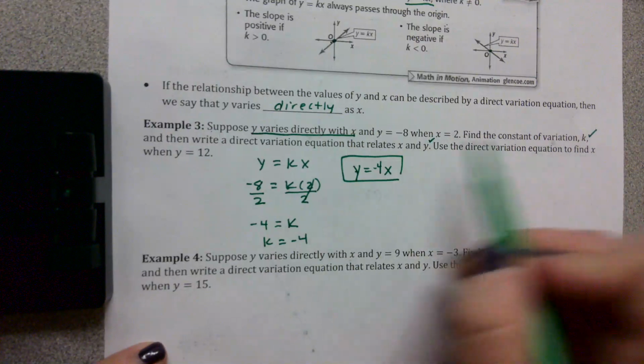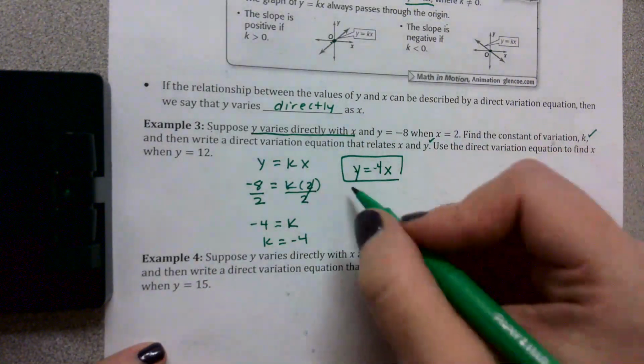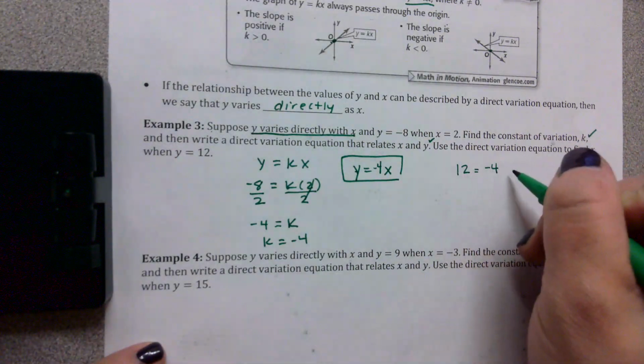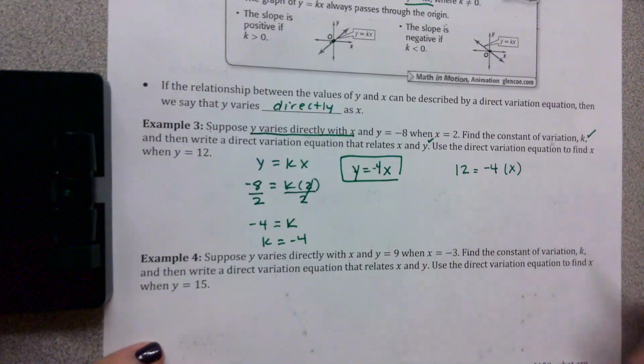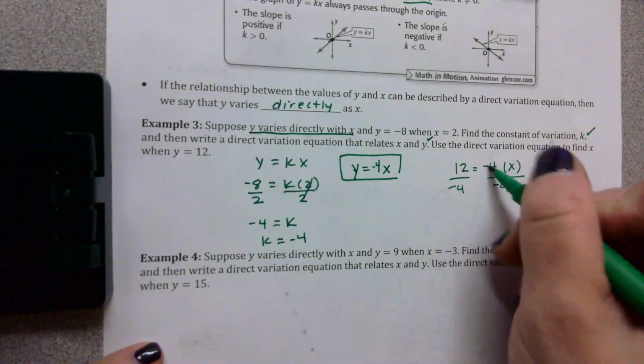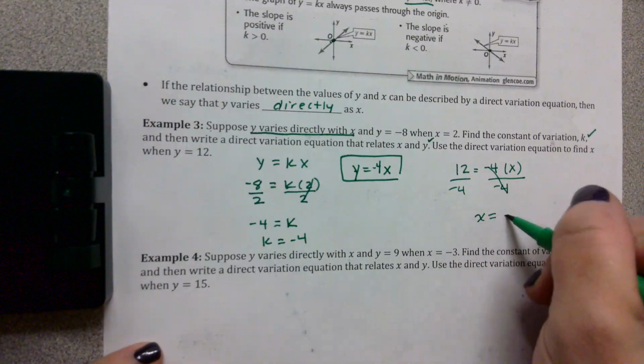Use the direct variation equation to find x when y is 12. So I'm going to use this equation. Y is 12, k is our constant, which never changes, and now they want us to find x. So what is x? X is -3.